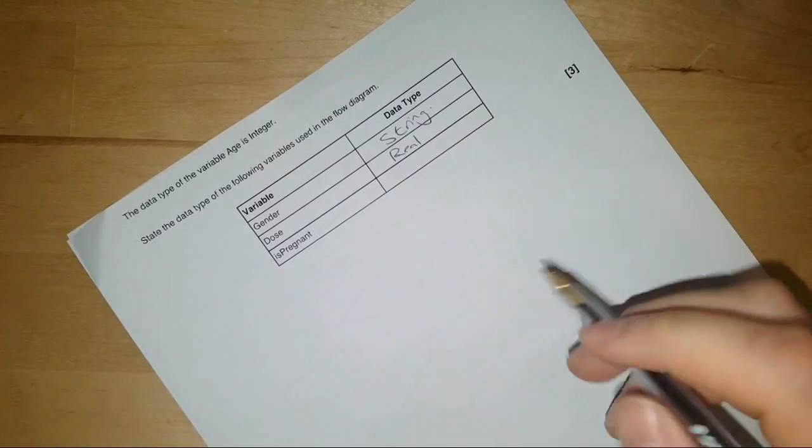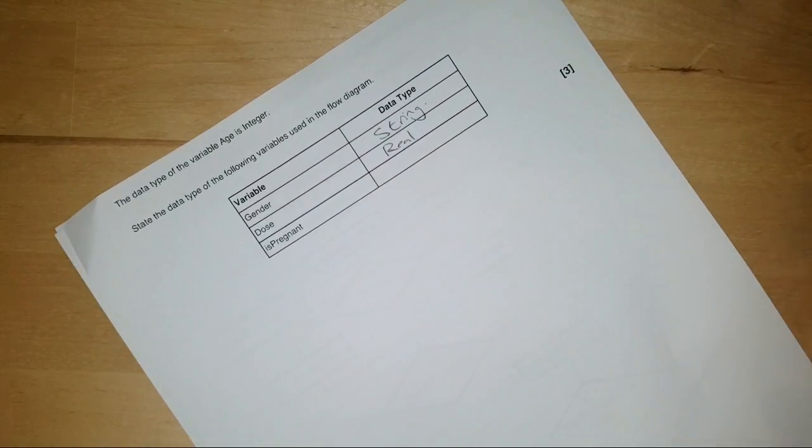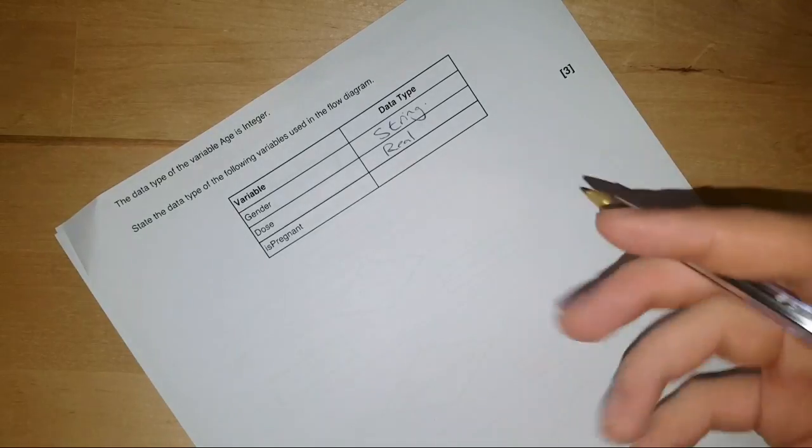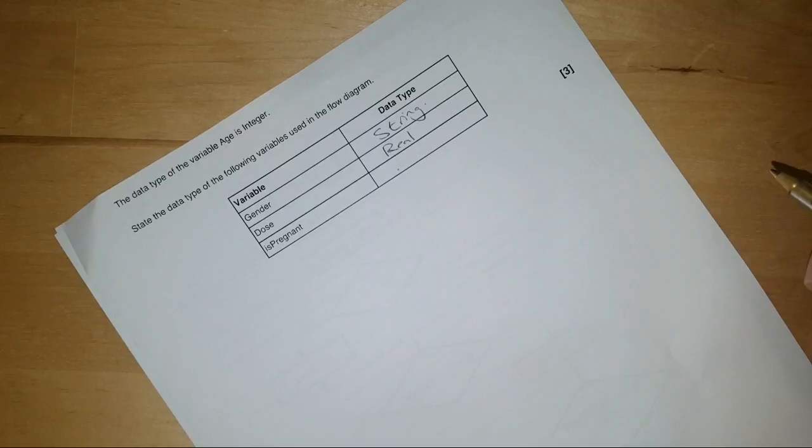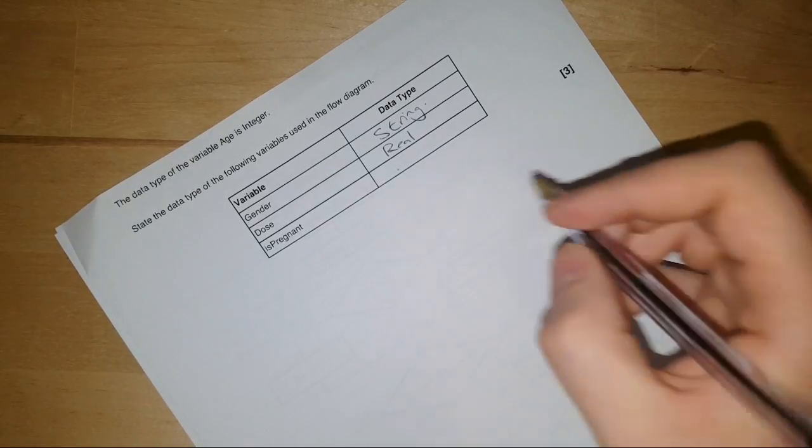And then is pregnant is either going to be yes or no. So yes or no for this one. Any ideas? Data type that just handles yes or no. There we go, Boolean, well done.